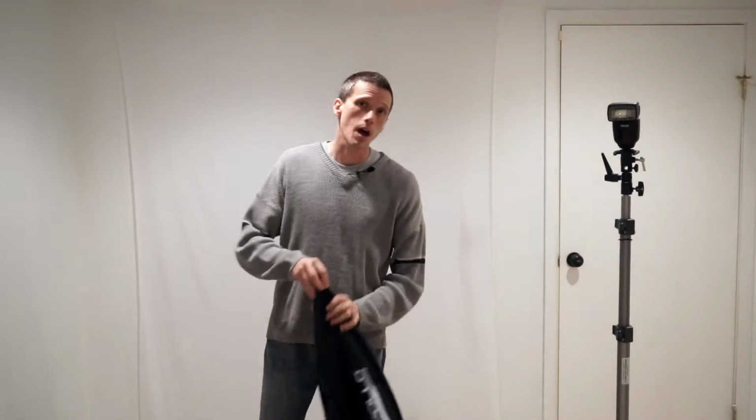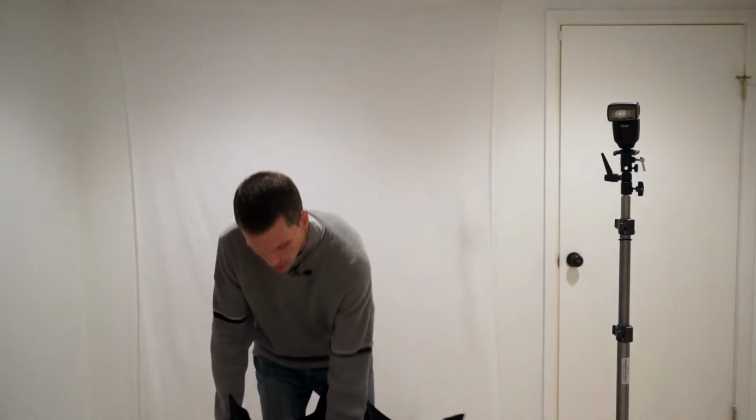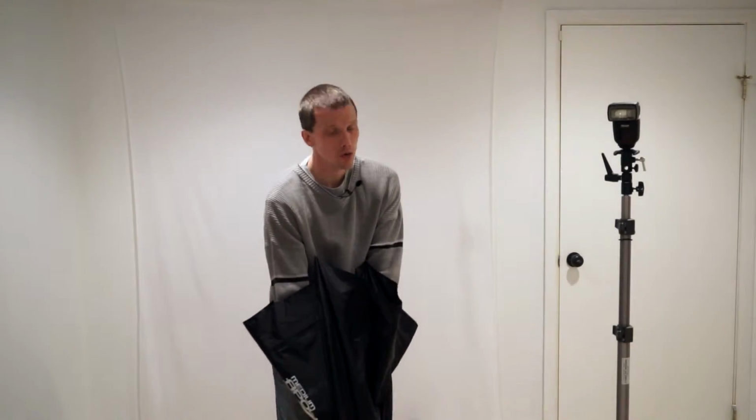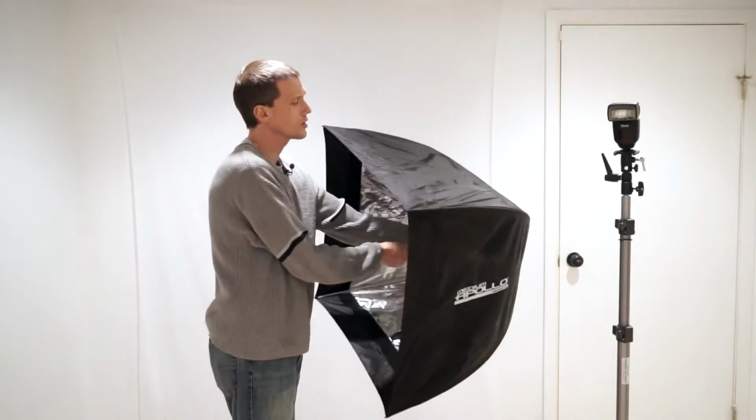So what we're going to do next is we're going to shoot a photograph, and I'm going to use a modifier. I'm going to tell you right now what I'm going to use. I'm going to use this modifier right here. So this is one of the Westcott Apollo soft boxes. I love these. They're fantastic. It's what I use for a lot of my stuff.